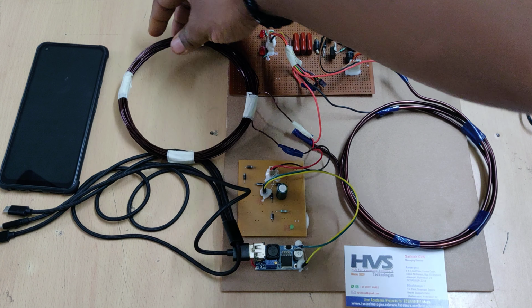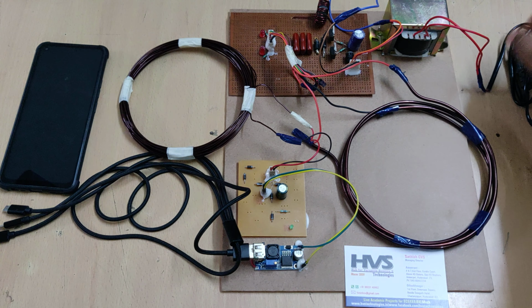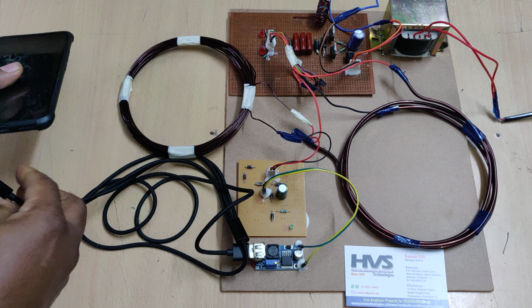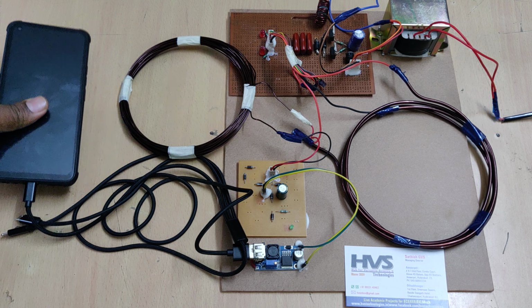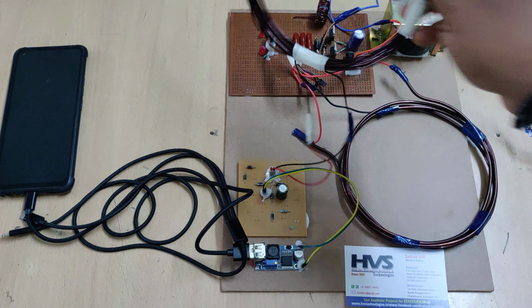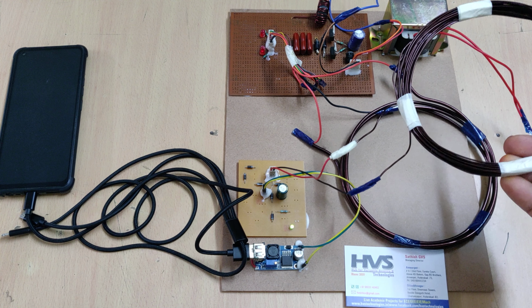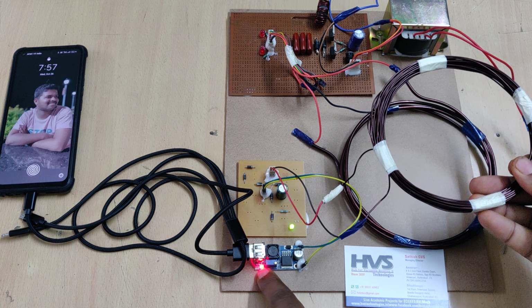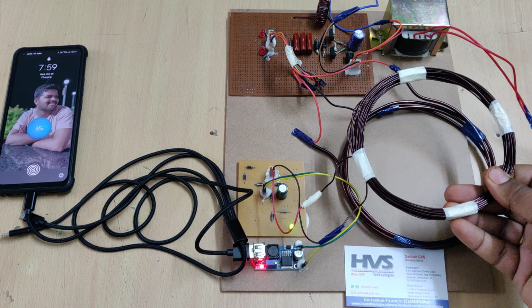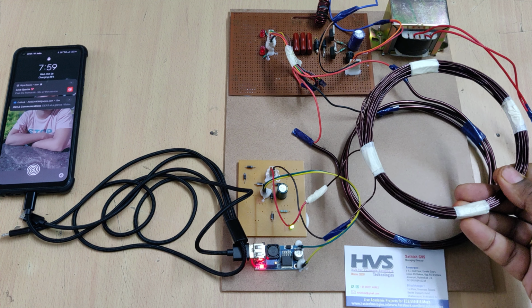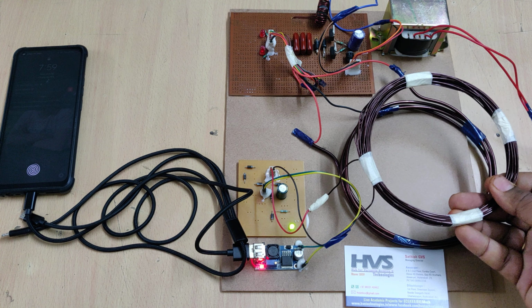Before switching on, keep a distance between the transmitting and receiving coil, and connect the mobile phone, and now switch on the transmitter. When we come near to this one, we can see one light on the regulated power supply board. When it is sufficient to charge a mobile phone, this light will get switched on, and we can see that the mobile phone is charging now at a distance of 4 to 5 inches. For demonstration purpose, we are making use of that.